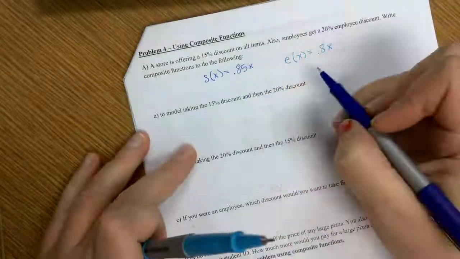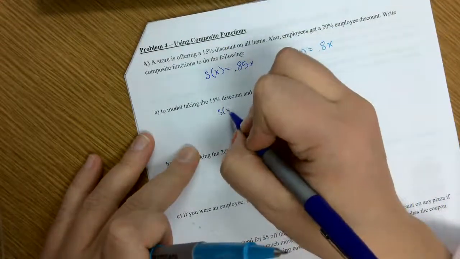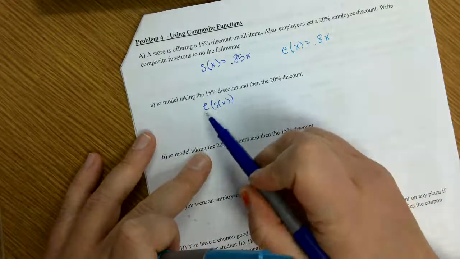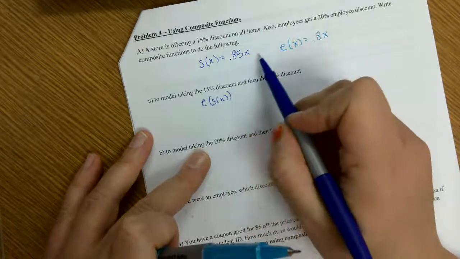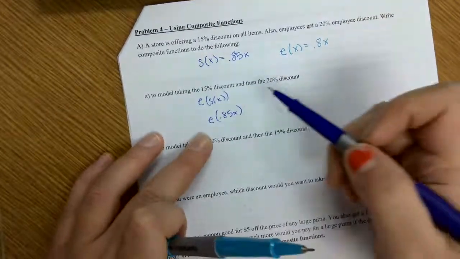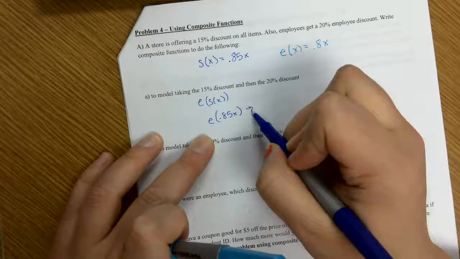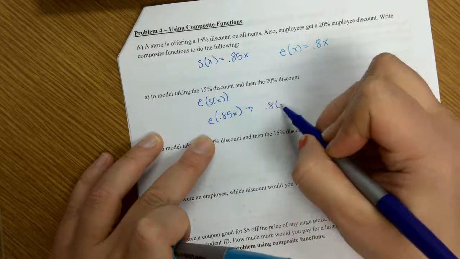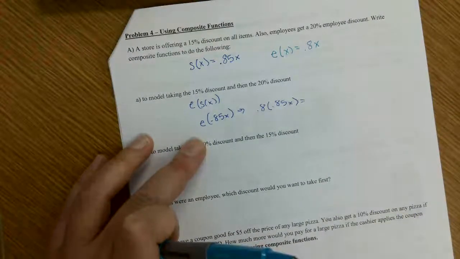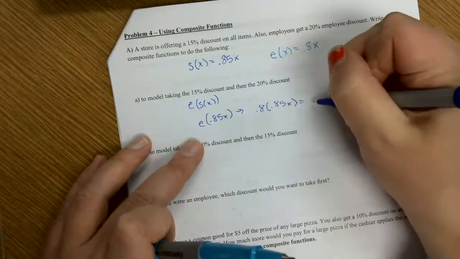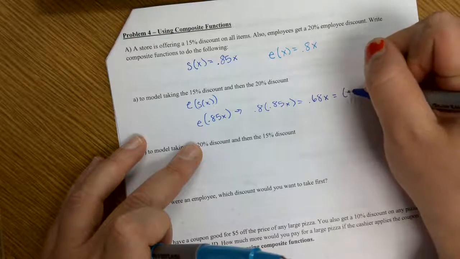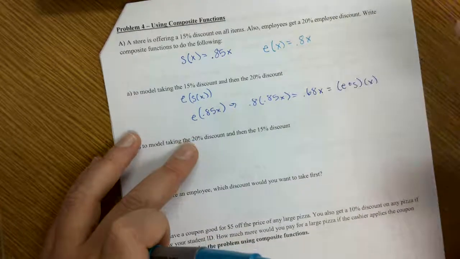So first doing the 15%. So this is the composition of doing the store discount and then the employee discount. So I'm taking this whole function of S, so 0.85x, and plugging it into my function of E right here. So now this would be equal to 0.8. Now instead of writing x, I write 0.85x. And I simplify. 0.8 times 0.85 is 0.68x.